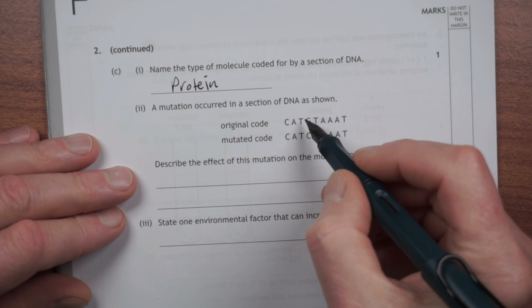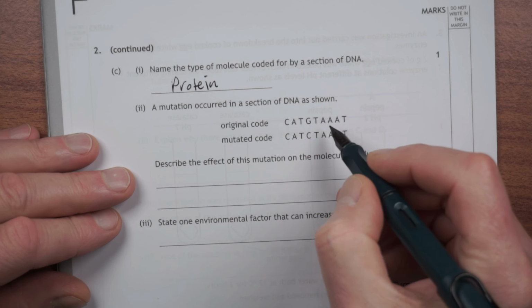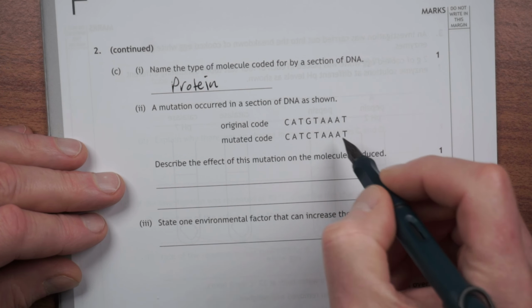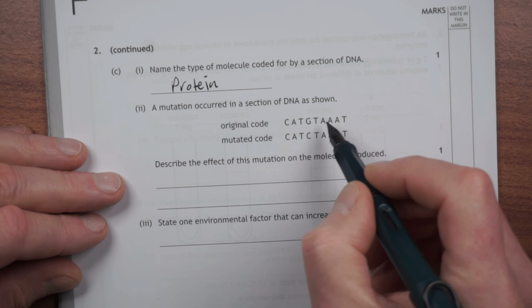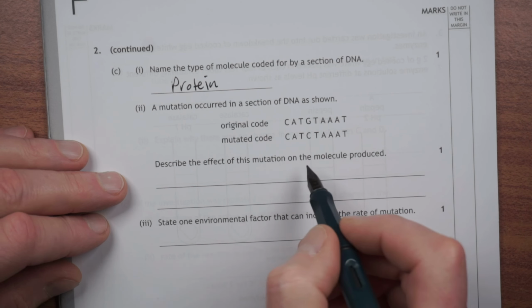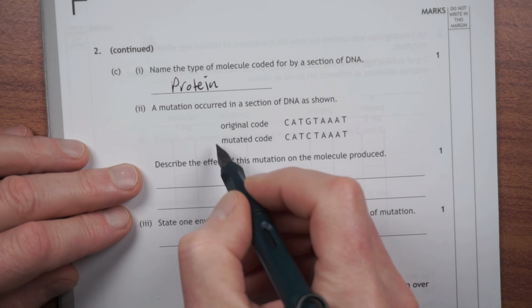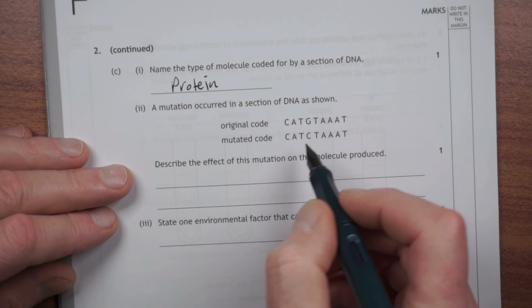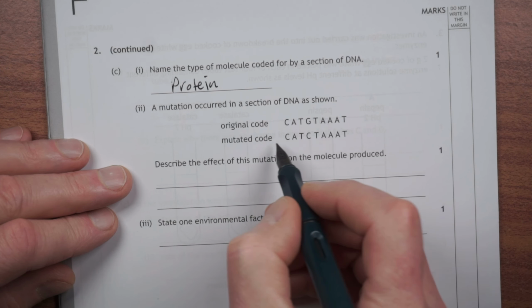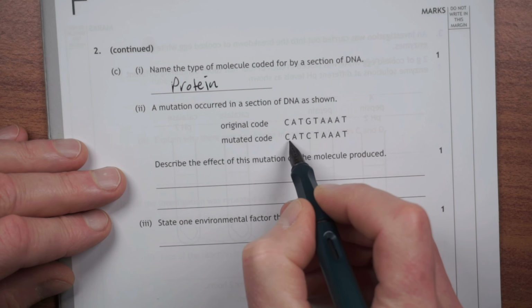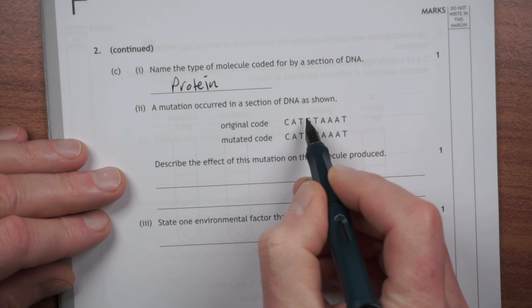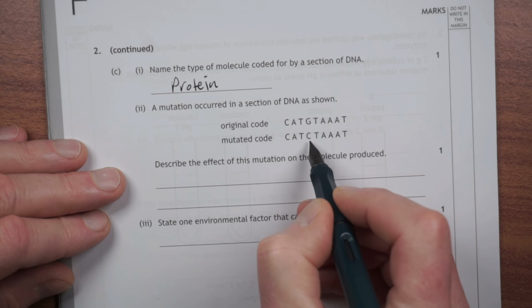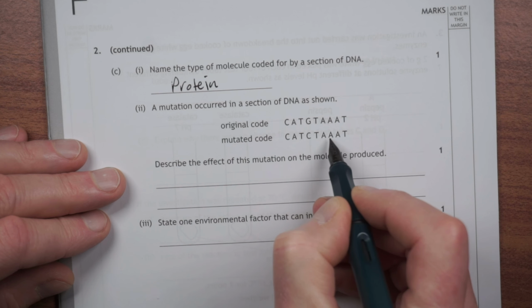Well, we don't have full knowledge of the genetic code in National 5. We don't learn the full genetic code and the codon sequences and all the rest of it. So what we have to do is, well, first of all, we're going to look at what the difference is. So this G in the original code has been changed to a C.